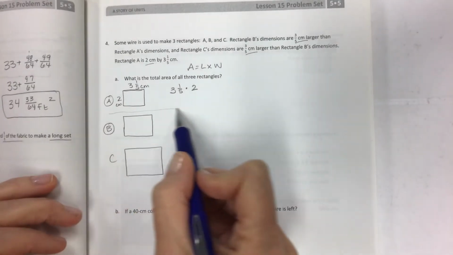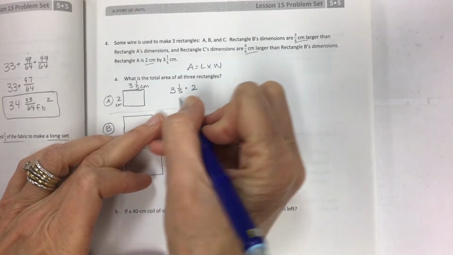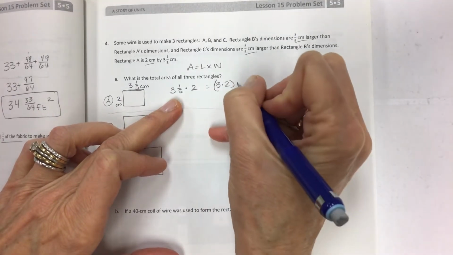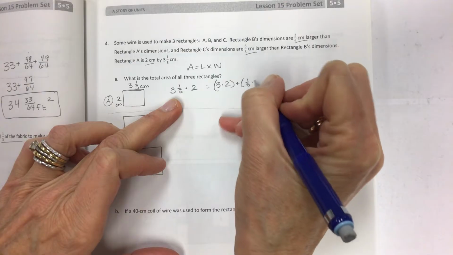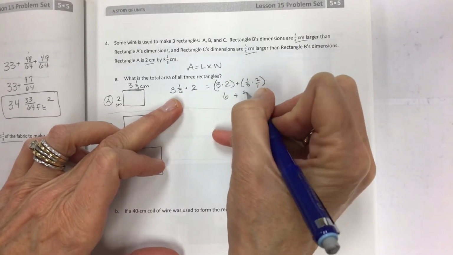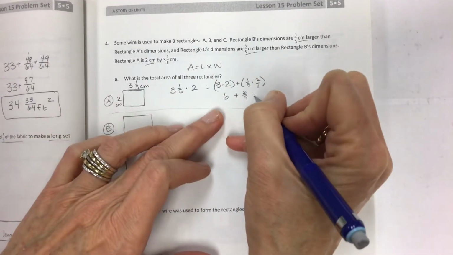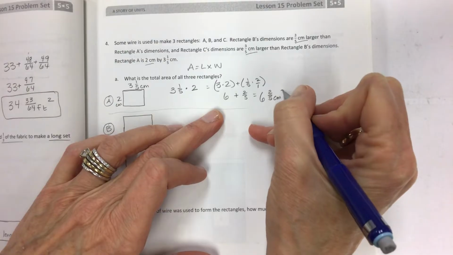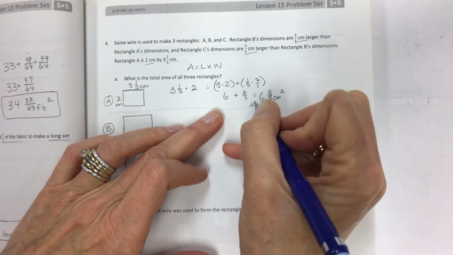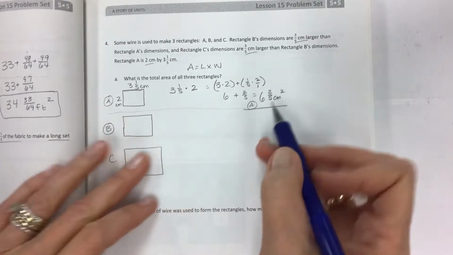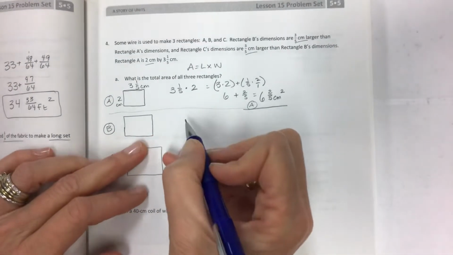I'm going to try to separate these. So we'll do 3 times 2 plus 1/5 times 2. 6 plus 2/5 equals 6 2/5 centimeters squared, and that's for A, so we'll leave that there. It's not the final answer, it's one part.